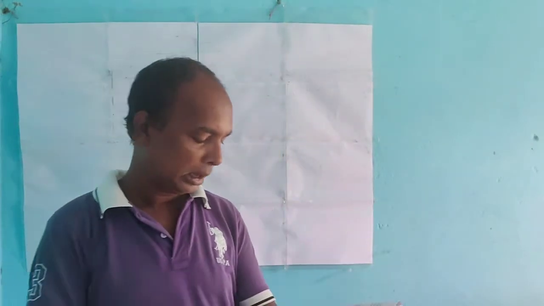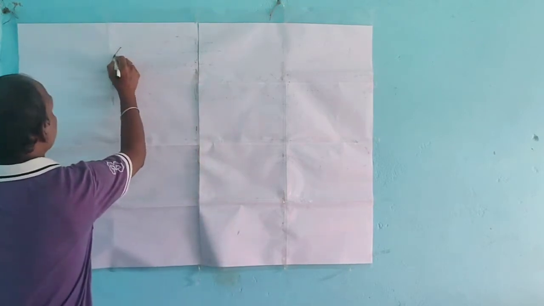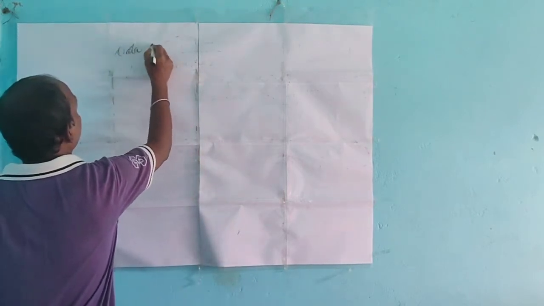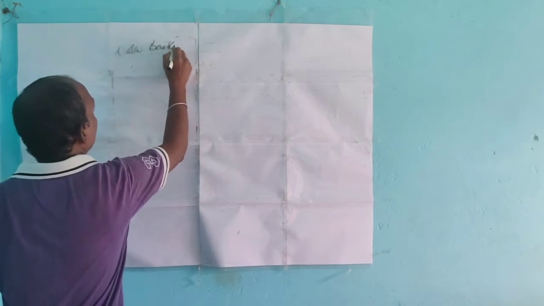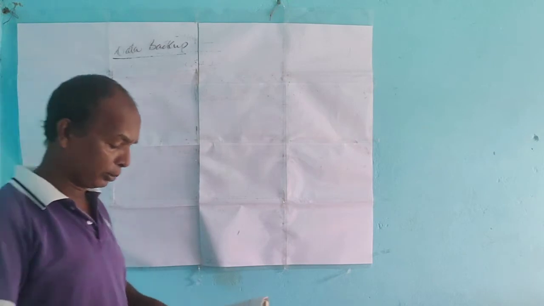Today we go for data backup and recovery. What are the different data types? Data backup, recovery, and the tools or methods. First, what is data backup? So why do we need to back up data?